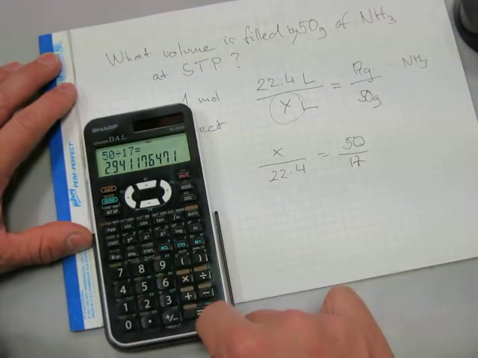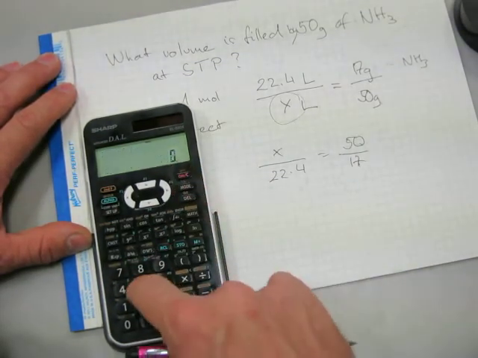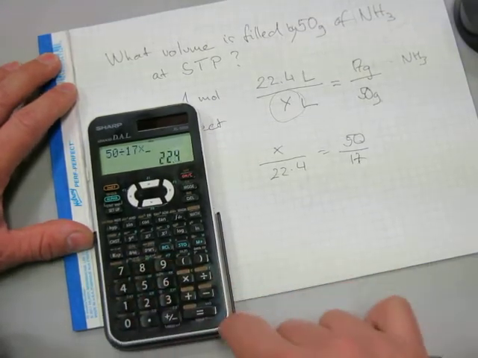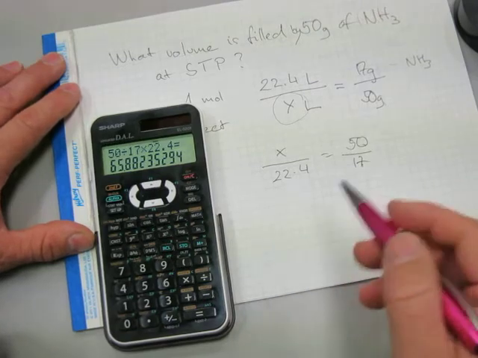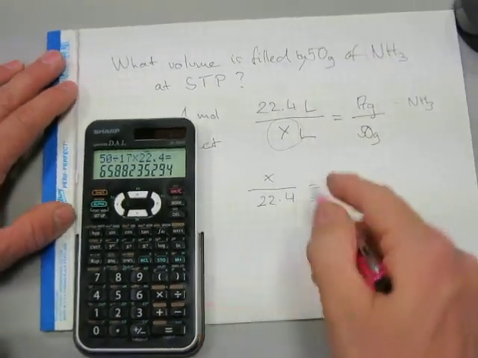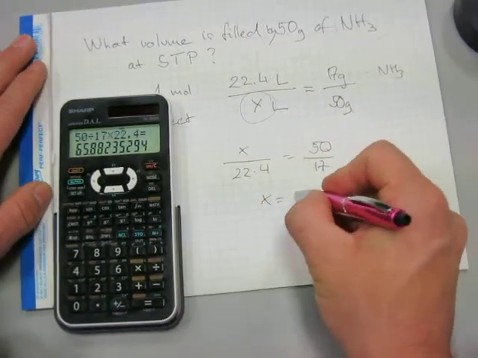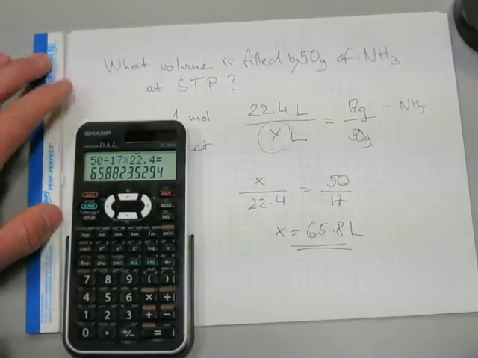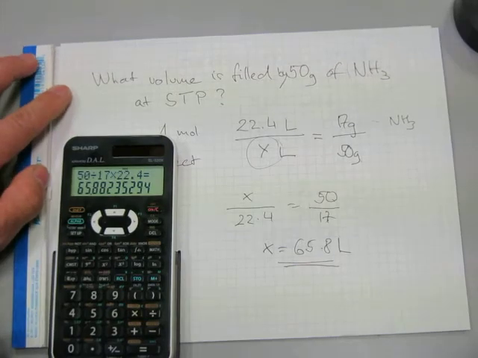Let's do it this way. 50 divided by 17 times 22.4 equals 65.8 liters. Let's see if the solution makes sense.